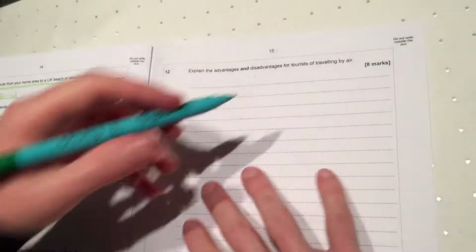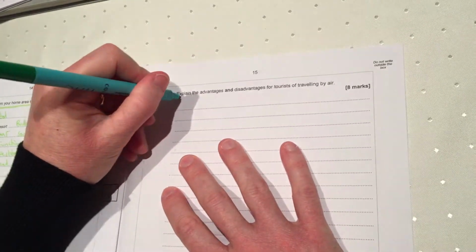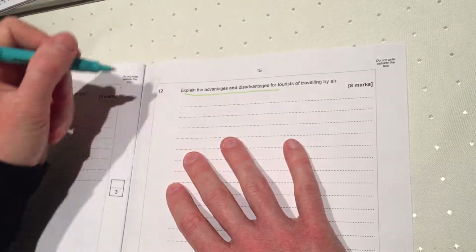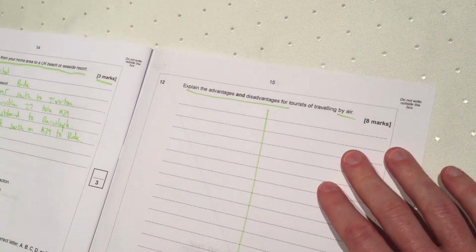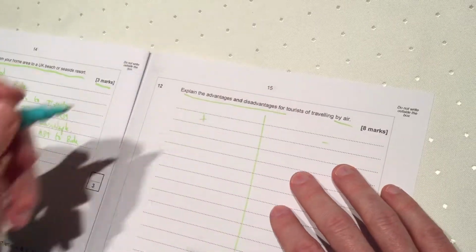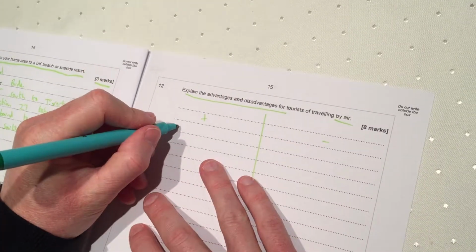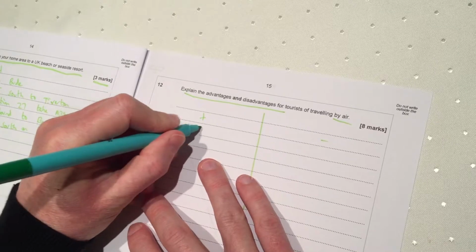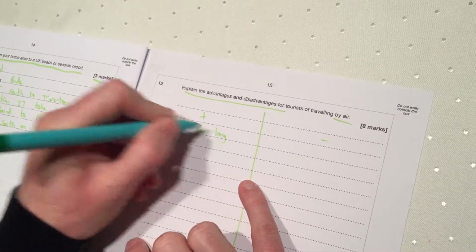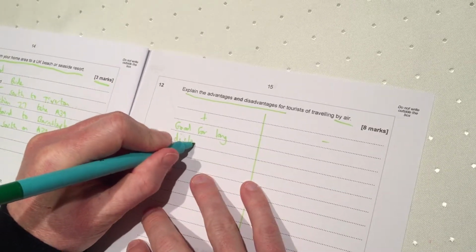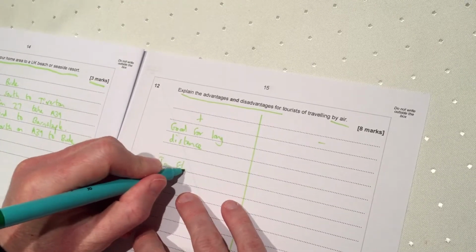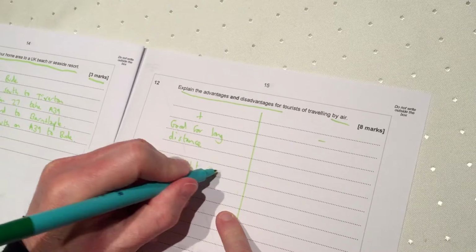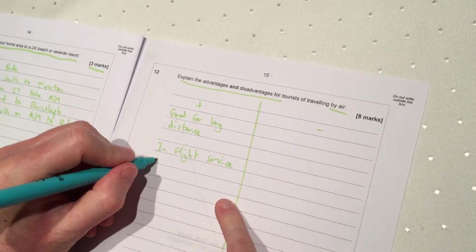Okay, right, done that. Lastly, 8 marks for this. Explain the advantages and disadvantages of travelling by air. Right, so I'm just going to do it like this for the sake of this. So pros and cons. Right, so travel by air. It's good for long distance. What else is good about air? So you can have in-flight service or entertainment.